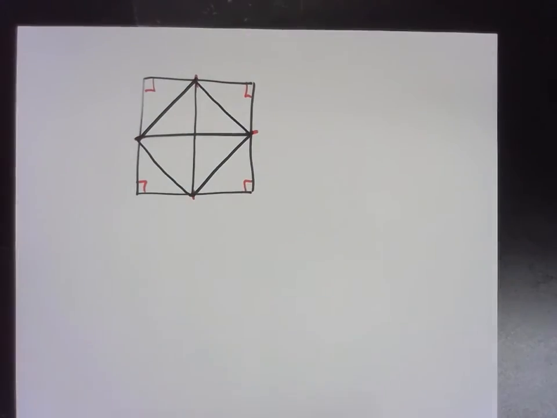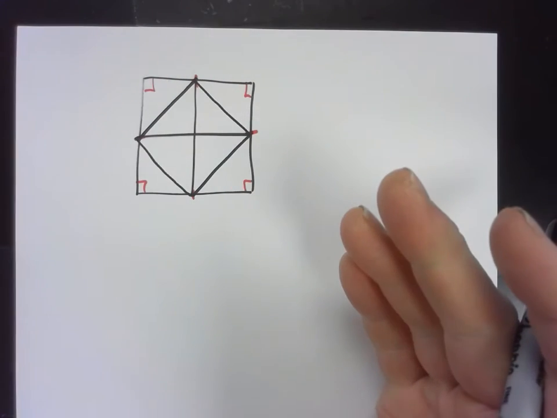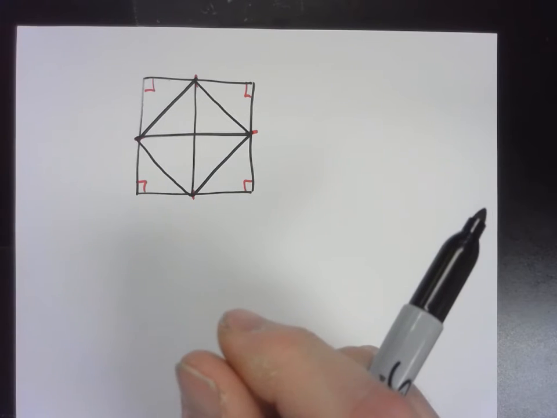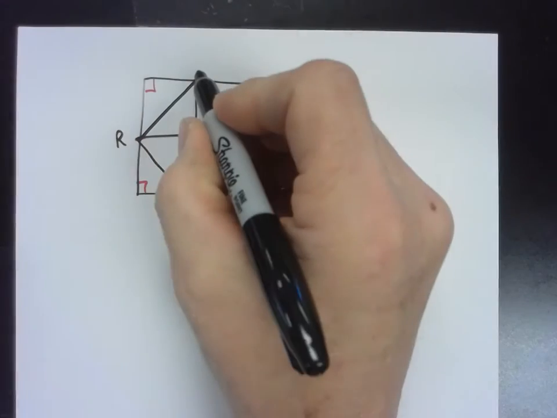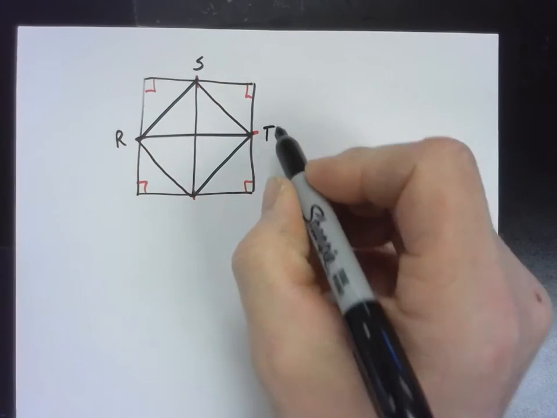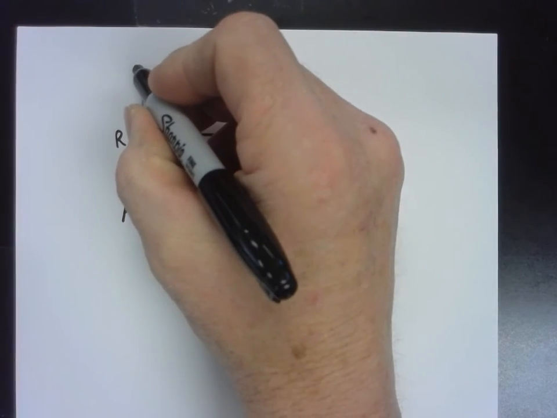And as we look at all these outside triangles, are they all right triangles? Yeah, they're all right triangles, aren't they? So a square with 4 congruent sides and 4 congruent angles. R, S, T, and U are the midpoints of the square ABCD.